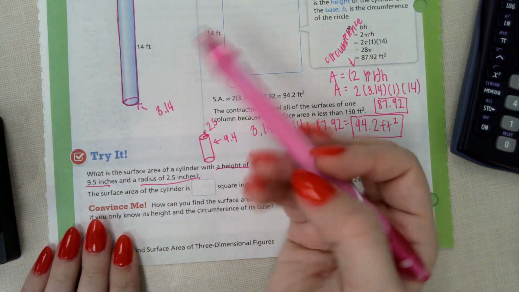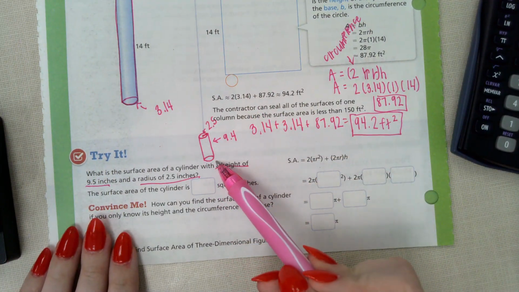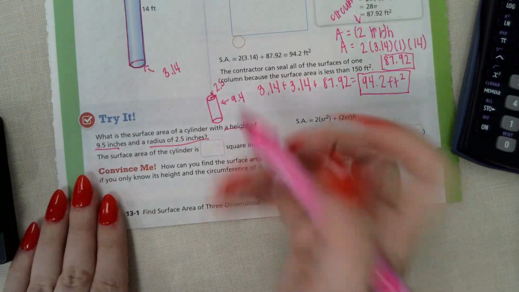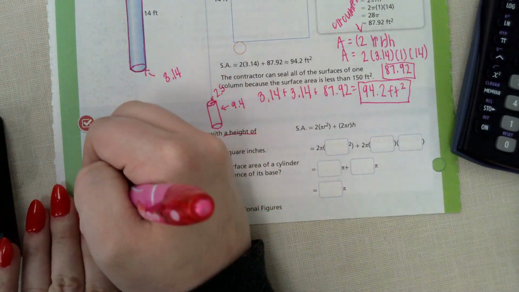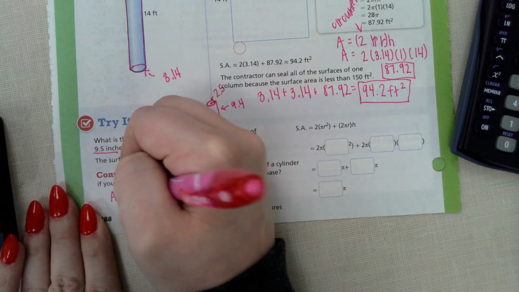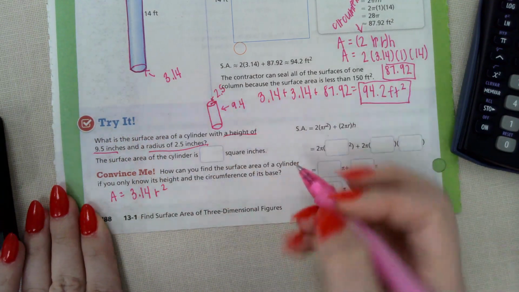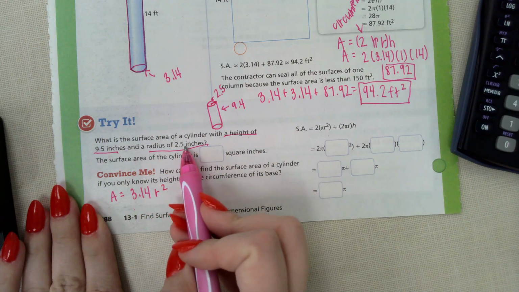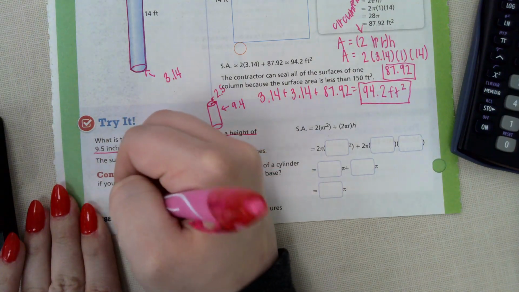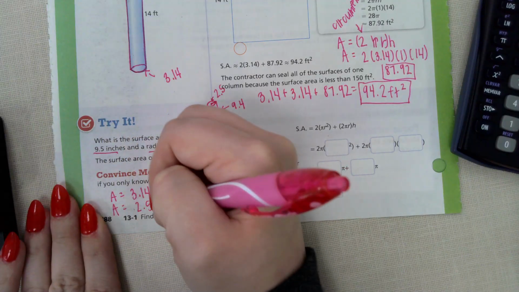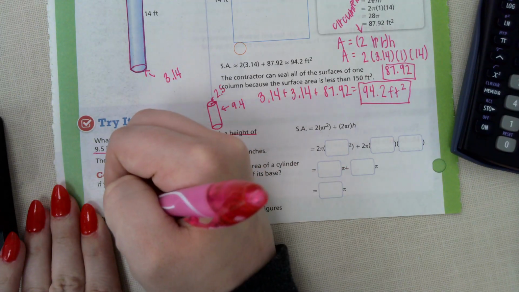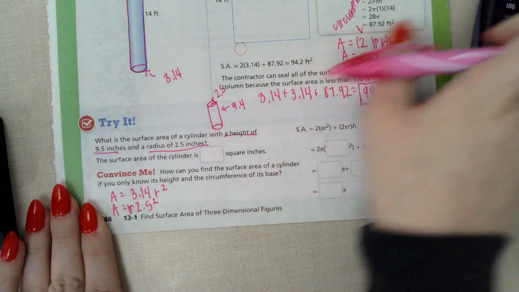And the first thing I'm going to do is figure out what my 2 circles are. So I'm going to use my area of a circle. Area equals pi r squared. And my radius is 2.5. So I'm using area equals pi times 2.5.